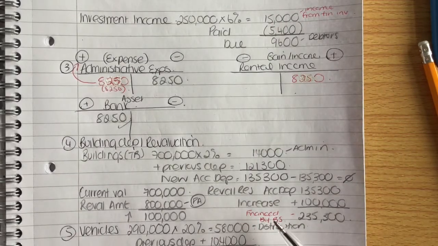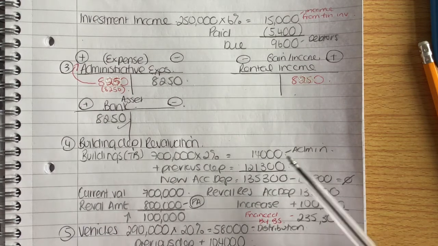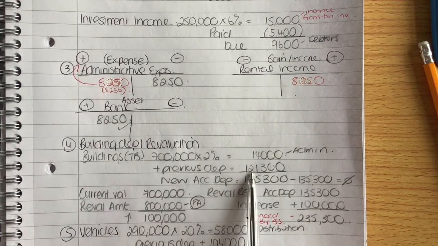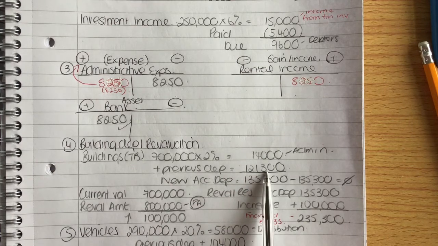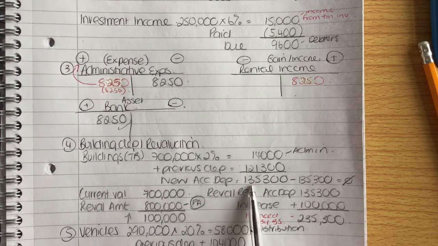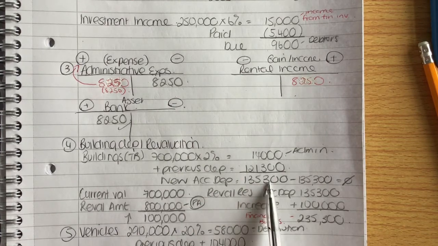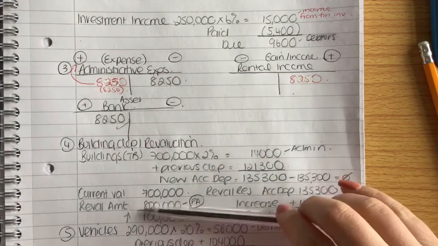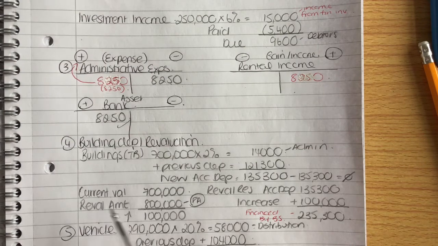In the 2018 question, it did ask you to split that charge between your admin and your distribution, but in this question it didn't, so you're assuming it's just going into admin. Add on your previous depreciation of €121,300, that's coming from the trial balance, which gives me a new accumulated depreciation of €135,300. Stop there, don't look at that for the minute. We're going to check now and see what the story is with our revaluation.